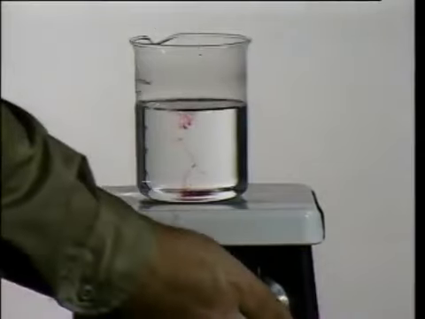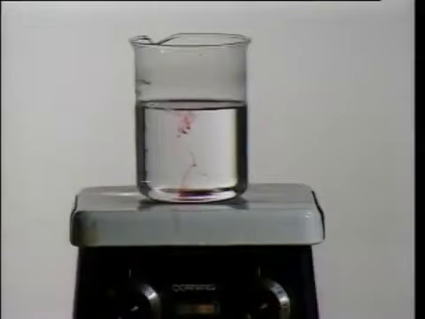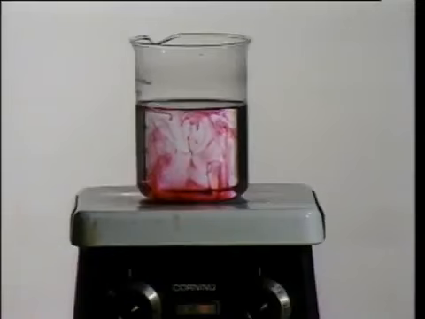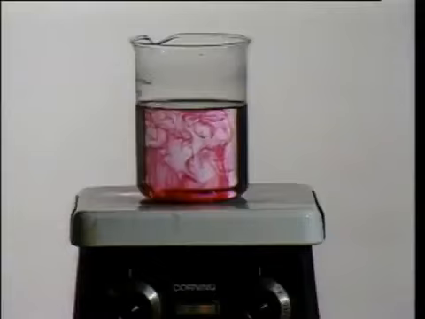As the bottom of the beaker heats up, the temperature of the water closest to the bottom increases. As the temperature increases, the water becomes lighter or less dense, so it flows upward. The warmer water mixes with the cooler water near the top of the beaker, and heat transfer occurs.